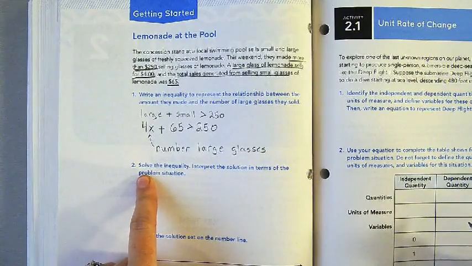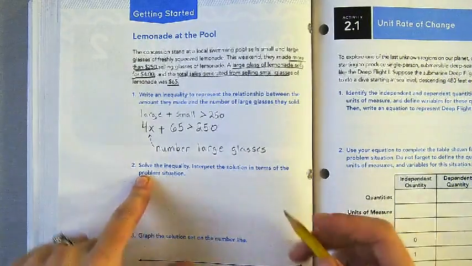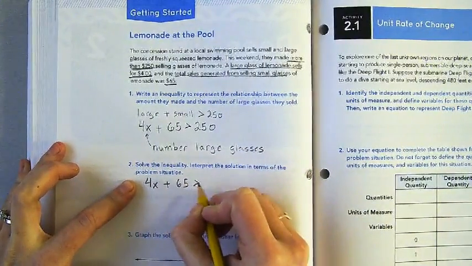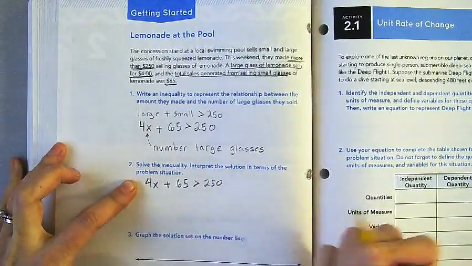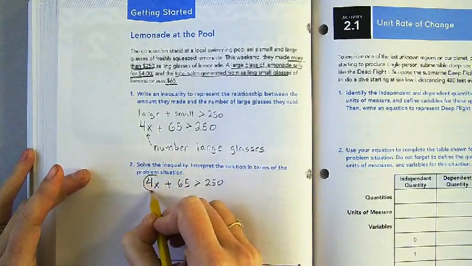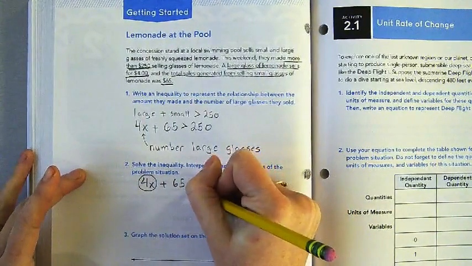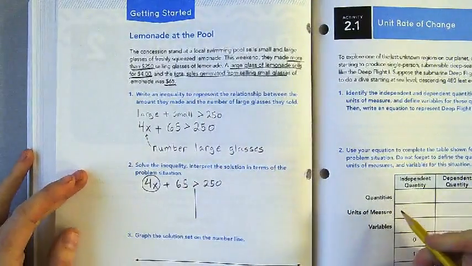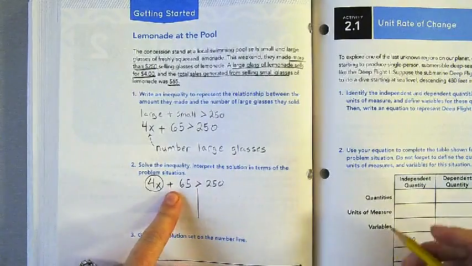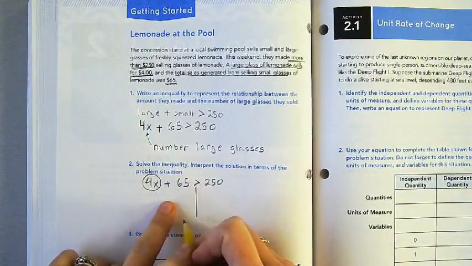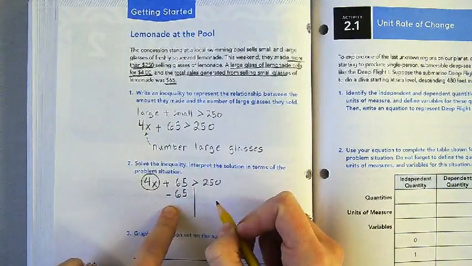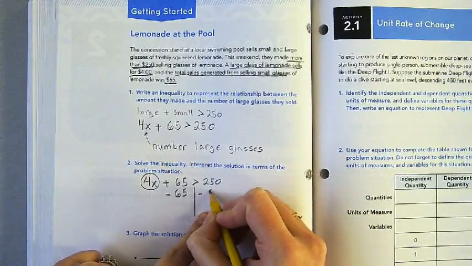Number 2, solve the inequality. So we have our inequality, 4x plus 65 is greater than 250, that we're going to solve. We solve inequalities the exact same way that we solve equations. We're going to circle our variable term, draw a line at the inequality to separate the left and the right, and then first we're going to get rid of this constant. Right now this constant is plus, so we're going to do the inverse and subtract. What we do to the left, we have to do to the right, minus 65.